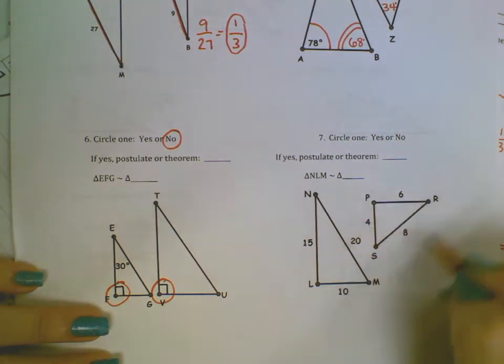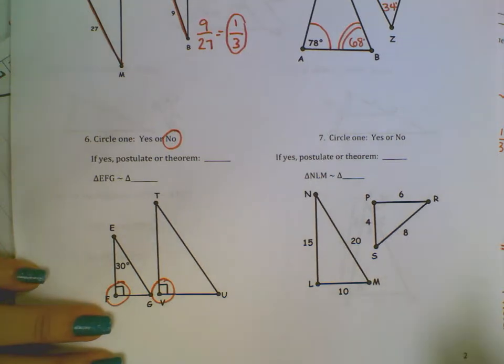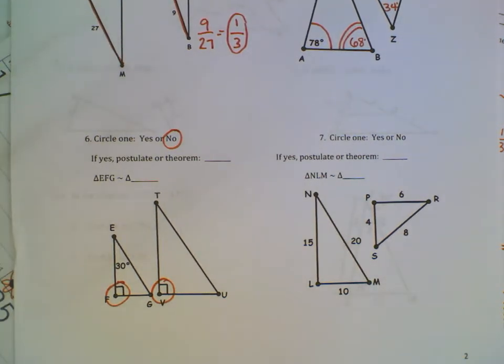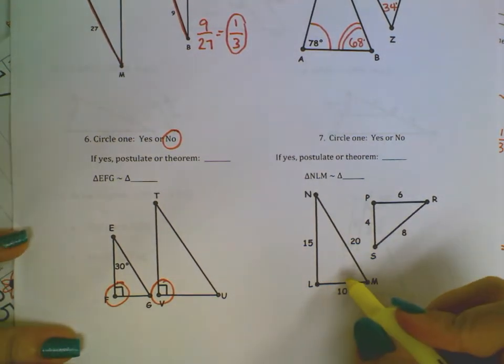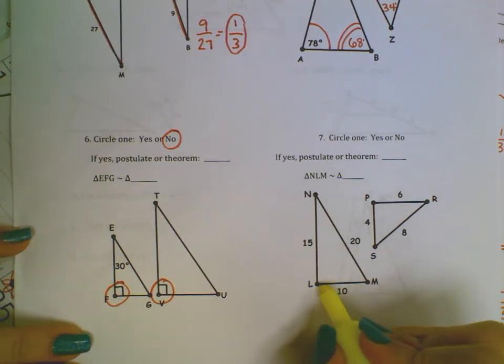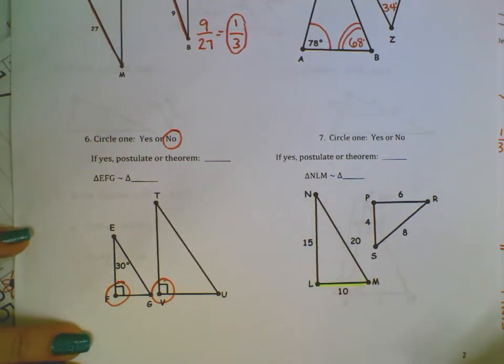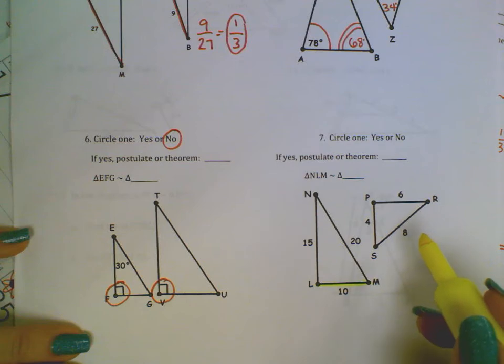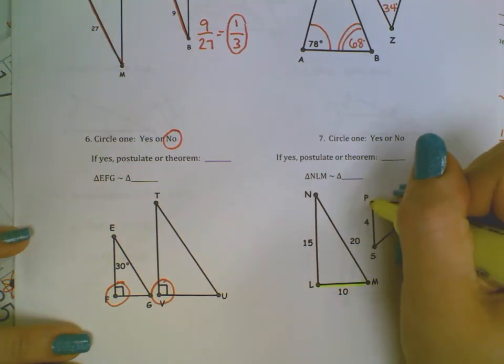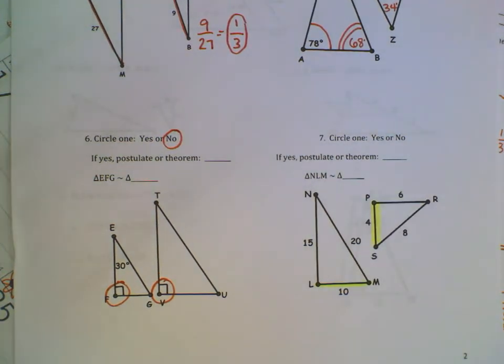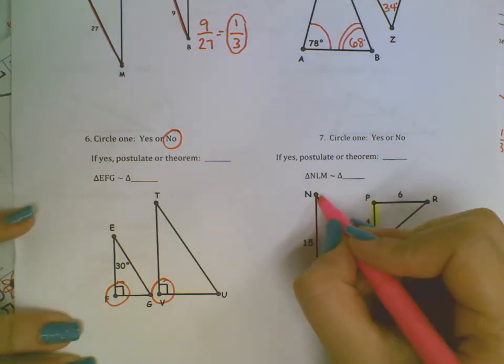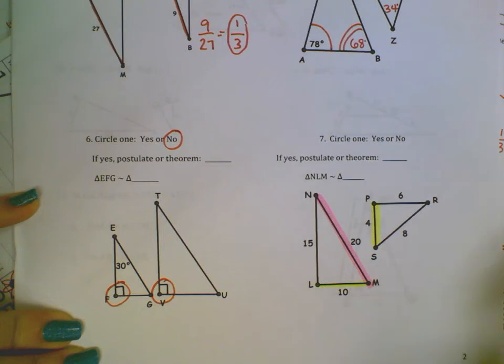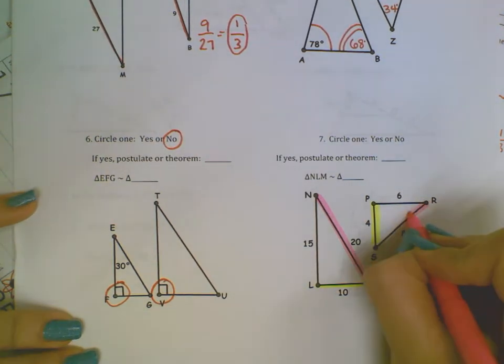To set up the proportion for these 2, in this big triangle on the left, my shortest side is 10. My shortest side for this triangle here is 4. Now, my longest side for the big triangle is 20, and my longest side for the smaller triangle is 8.